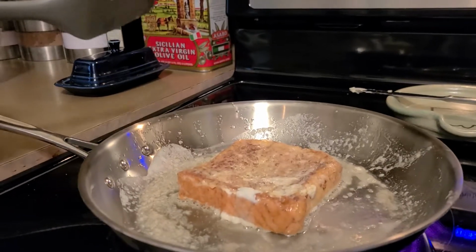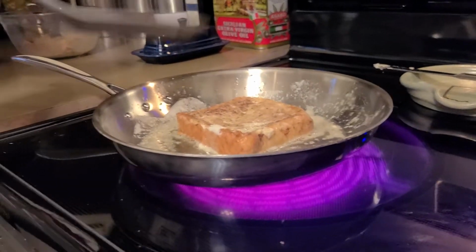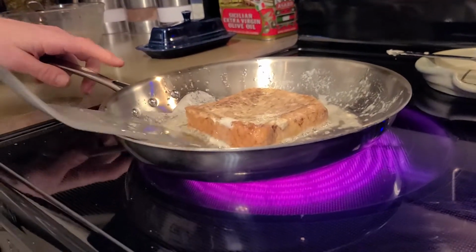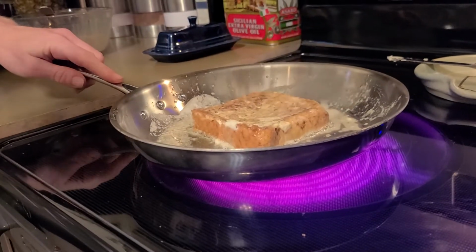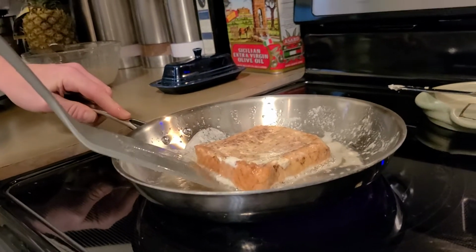How's it smell, Aub? Smells delicious. Have you ever had French toast, Aubrey? No. So this is Aubrey's first time having French toast since she's 7 years old. So she's going to be excited to see what this tastes like.